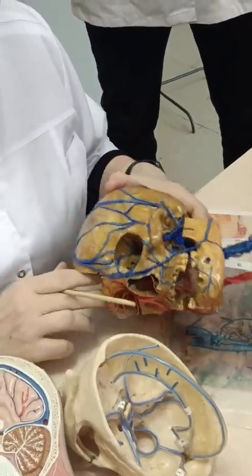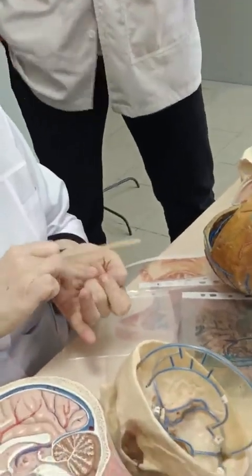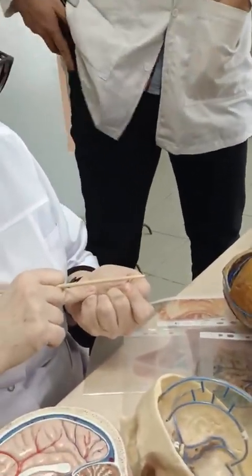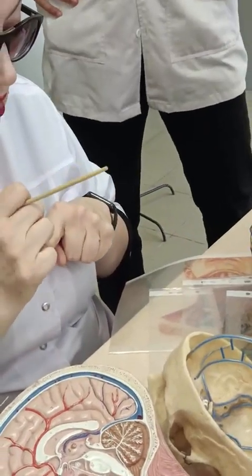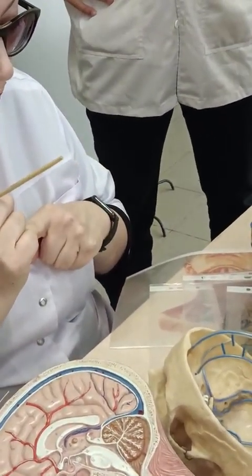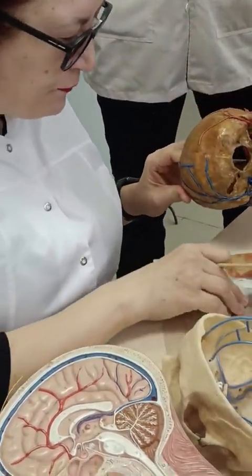Sinus, meningeal, cerebral, auditory, ophthalmic. And, just 1 second, emissary and diploic veins.